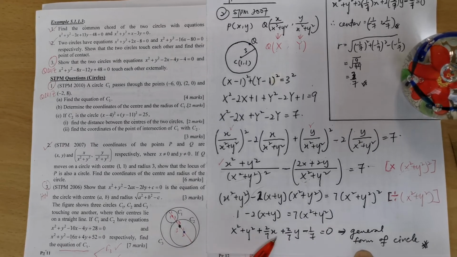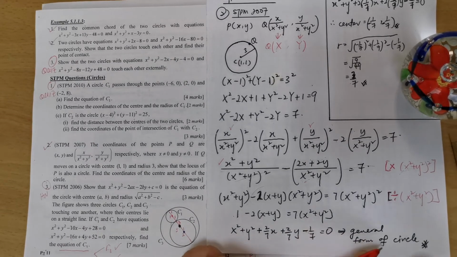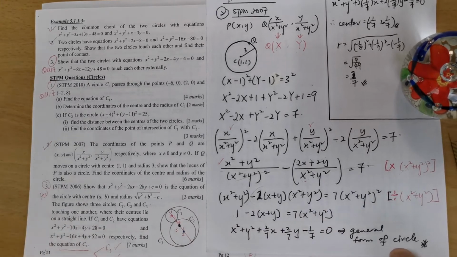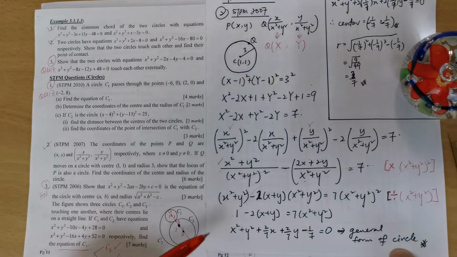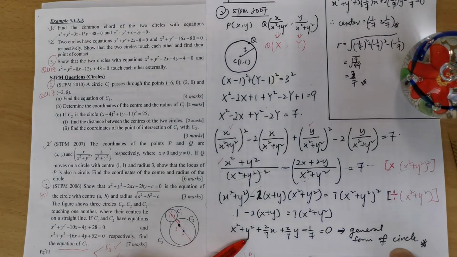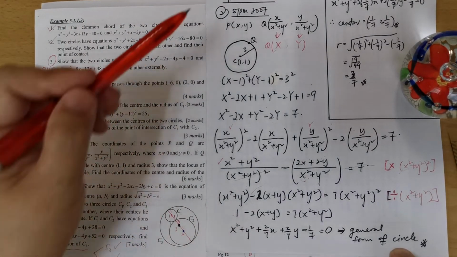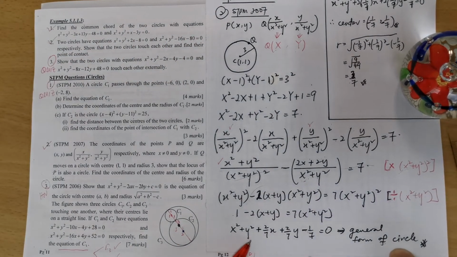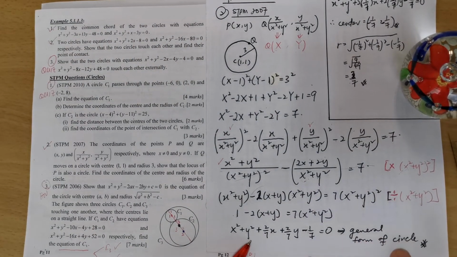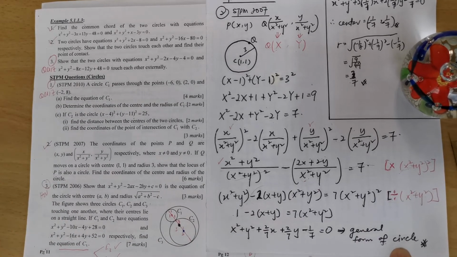And I already proved this is the general form of a circle. So I proved that the locus for point P is also a circle. Remember, point P has coordinates small x, small y. So if I can get one equation in small x and small y, this equation is actually the locus of P, and this equation is also the general form of a circle. So I can prove that the locus of P is a circle.